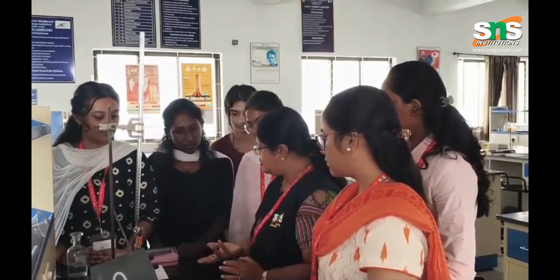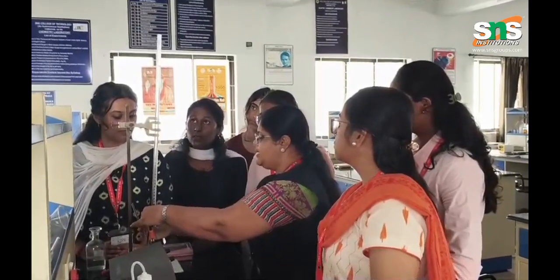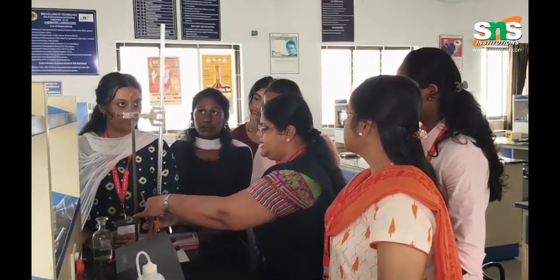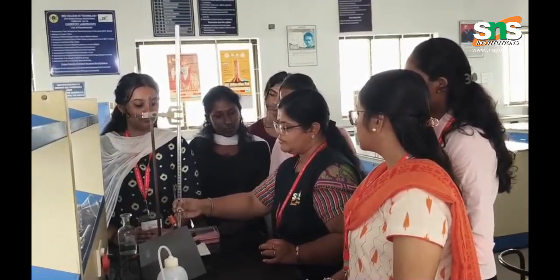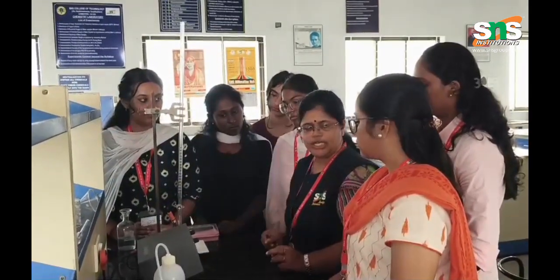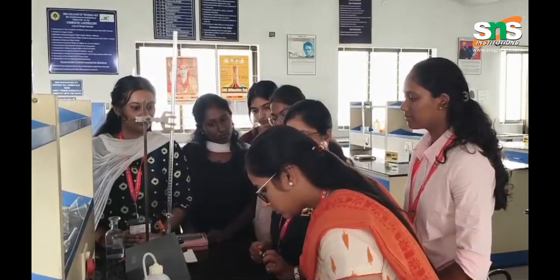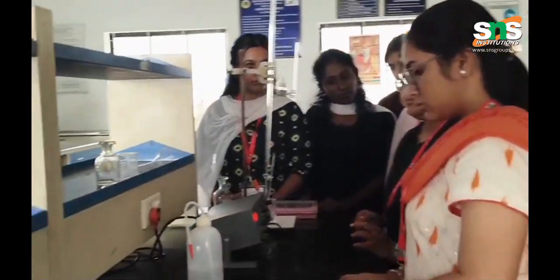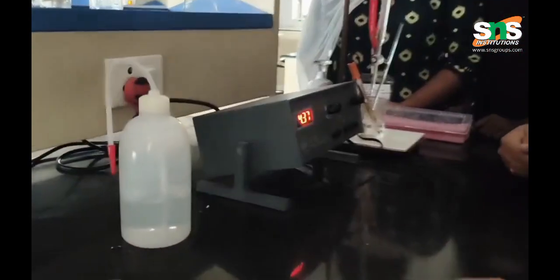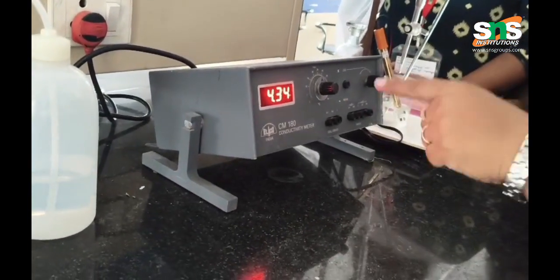You should repeat this: I add 1 ml of the base, stir the solution, and wait for the reading to be noted. Now you have noted this value.